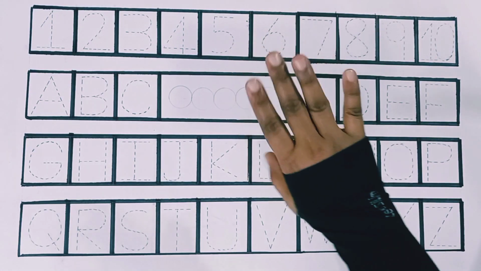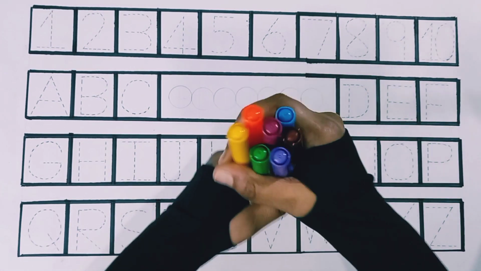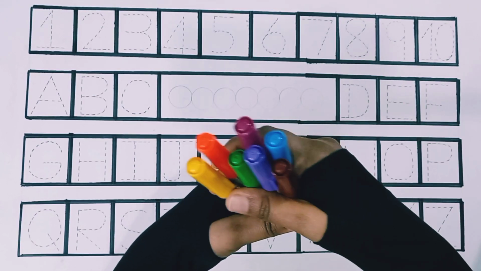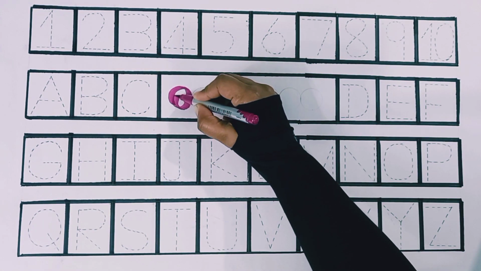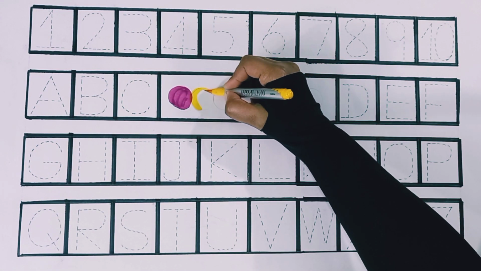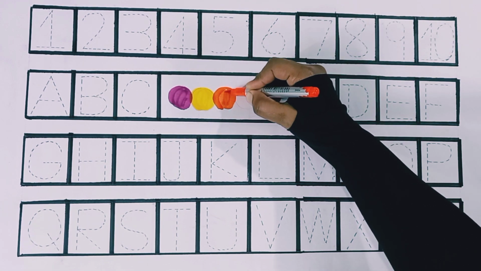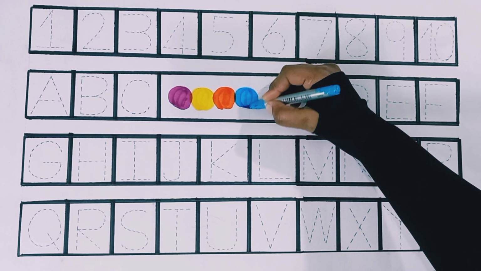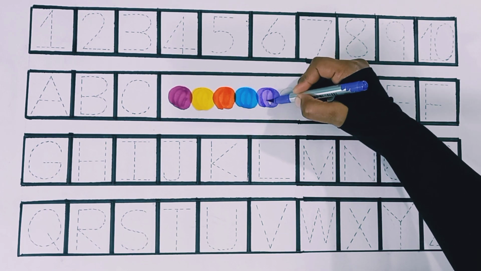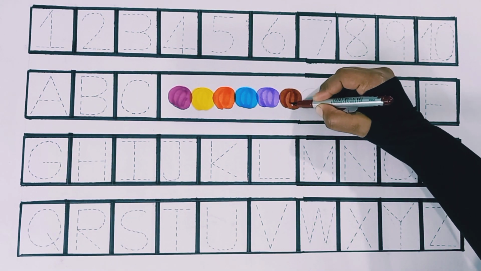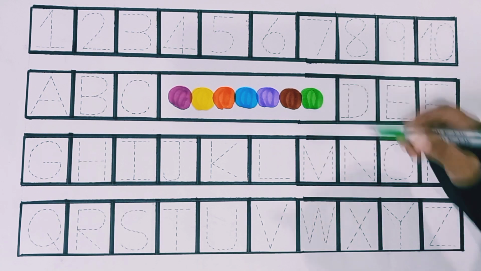Hello, my dear kids. Let's learn some colors. Plum color, yellow color, red orange color, sky blue color, lavender color, maroon color, light green color.